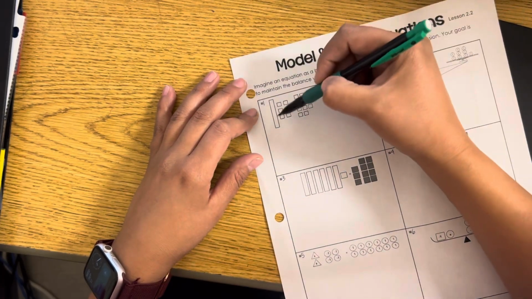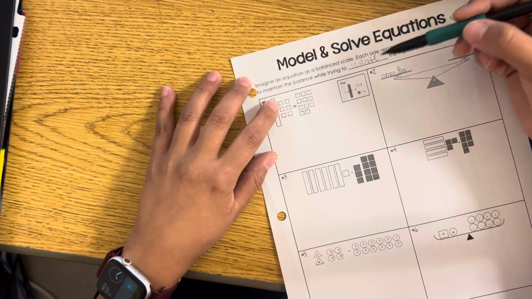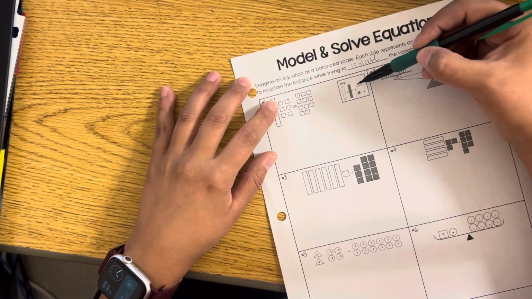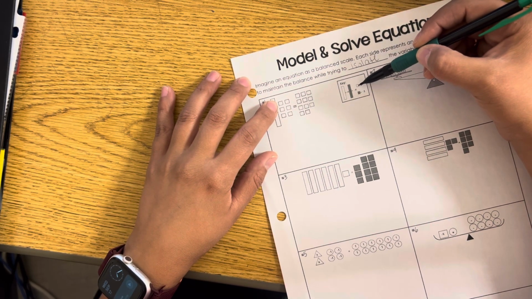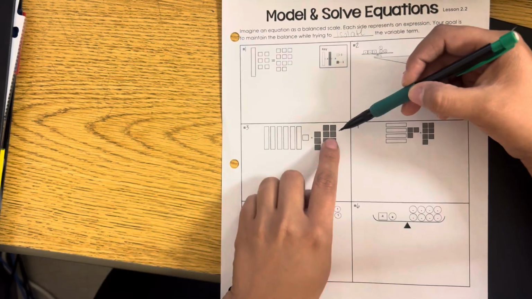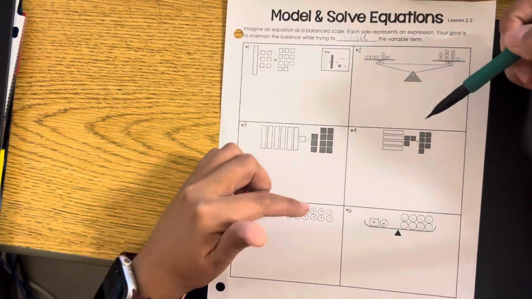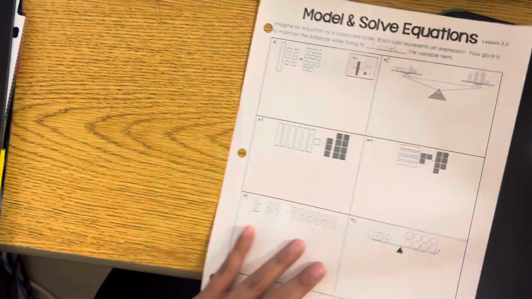For instance, this long white rectangle represents x. The little white squares represent constants, which is your number itself. If it was shaded at all, those normally represent negatives. And of course, with negative rectangles, if there were any, those would imply negative x.